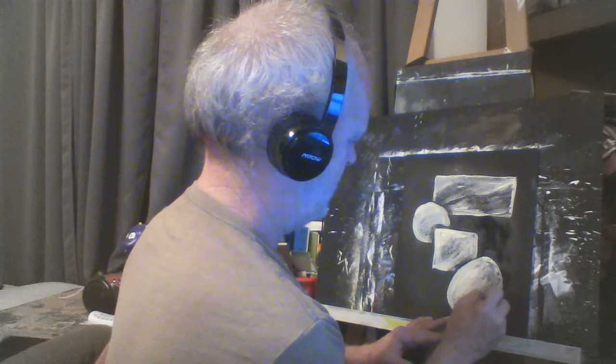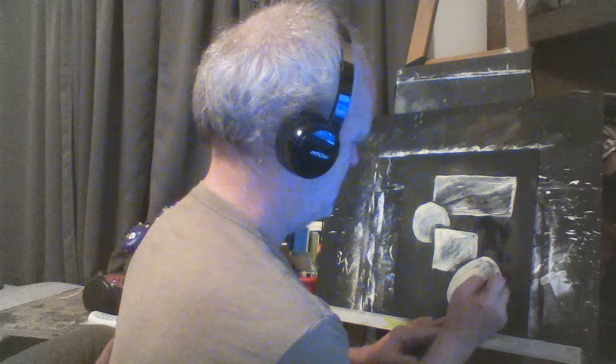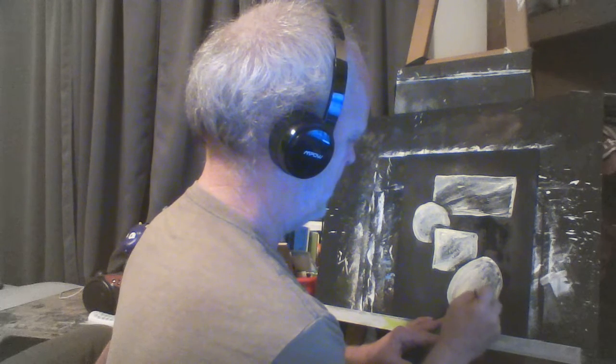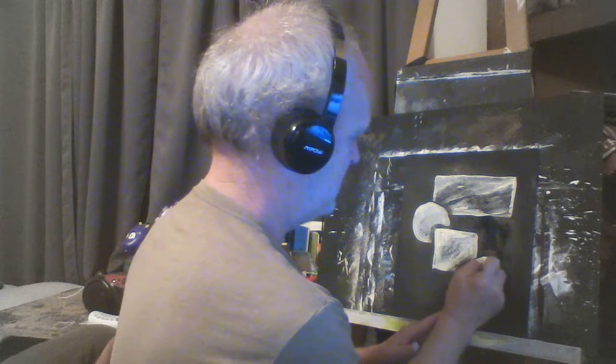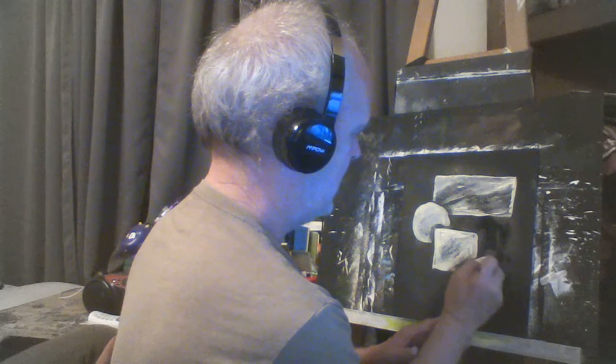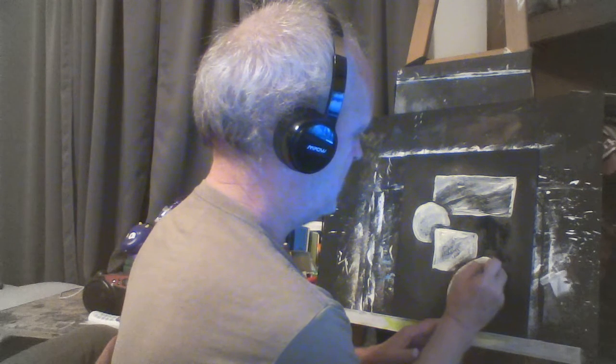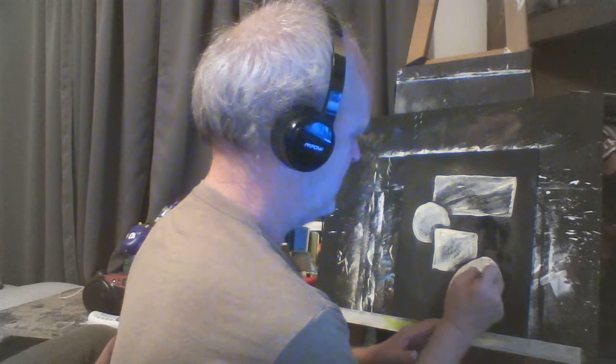The shape can go around just a little bit more. Make it look more like an egg. There we go. Now I'm just going to continue to build up, and we're just going to give it more of a finished look.